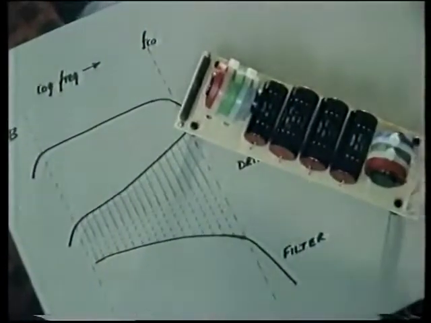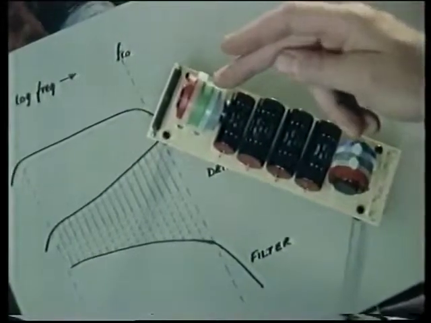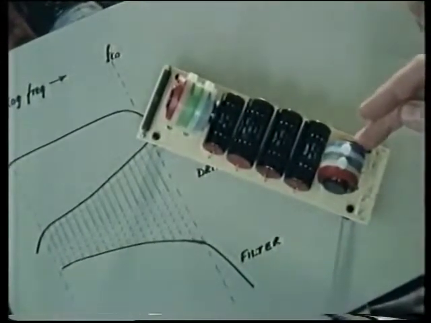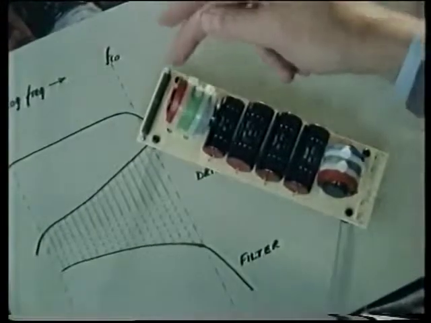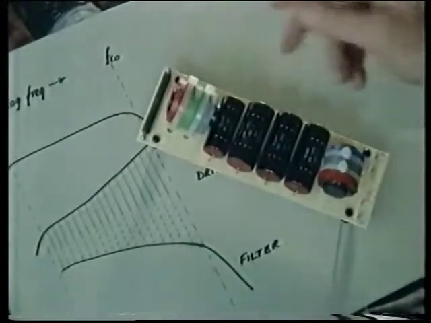A typical filter looks something like this. It might, for instance, comprise 2 inductors, which we see here, a capacitor, and an attenuating resistor.